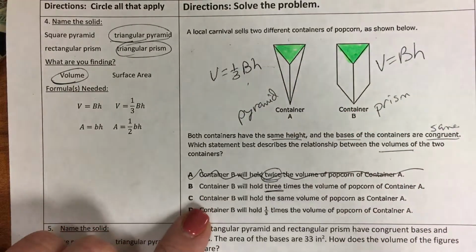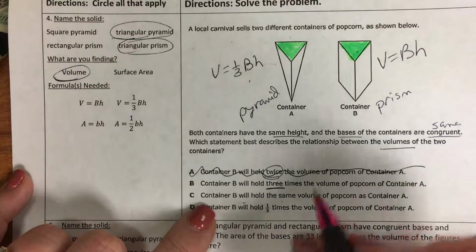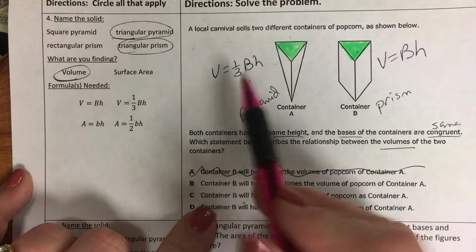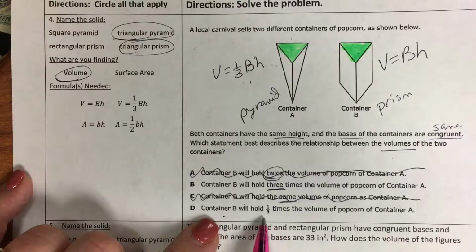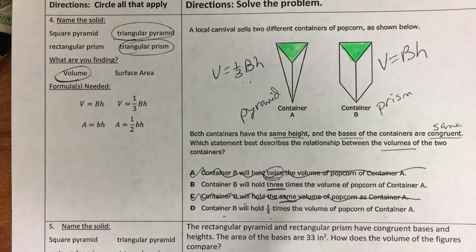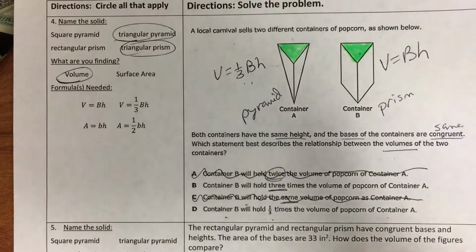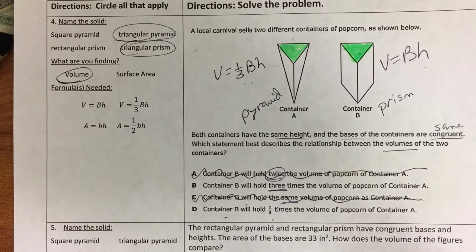The opposite of that is 3, so it might be B. C says that they're going to have the same volume. Well, they can't have the same volume because this one's 1/3 as big, so it can't be C. And D, we've got 1/3 the volume. Okay, so everything's the same on these, except the pyramid's 1/3 as big as the prism.